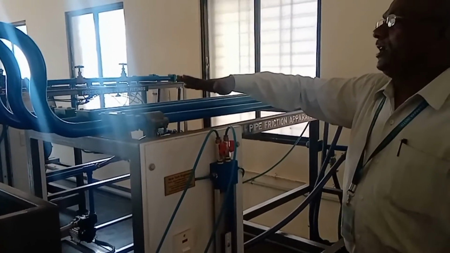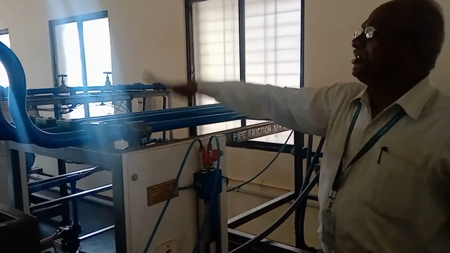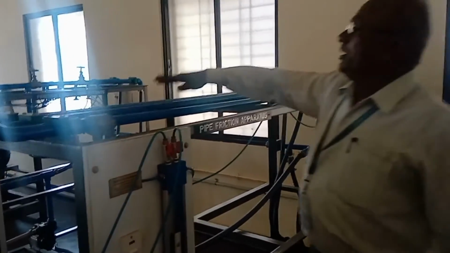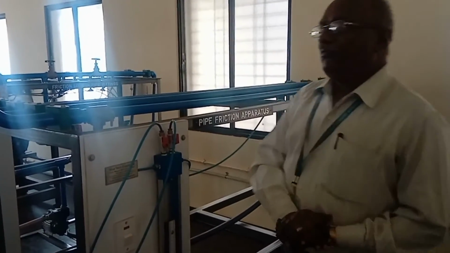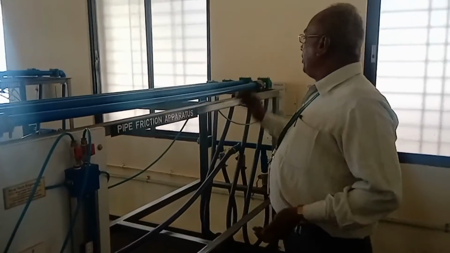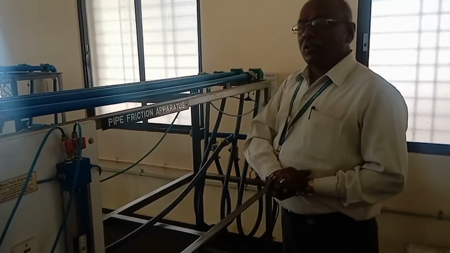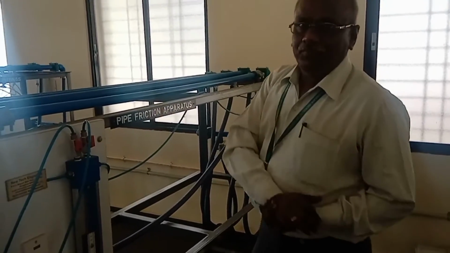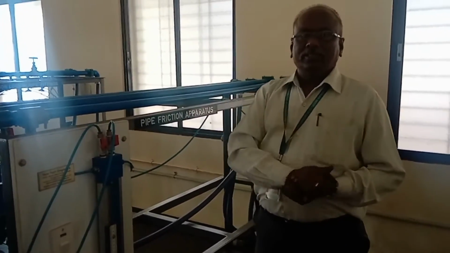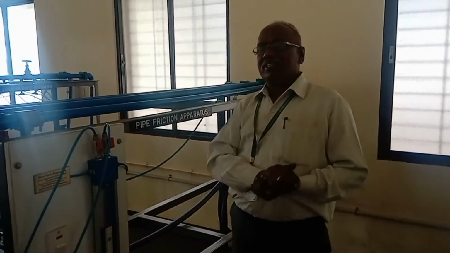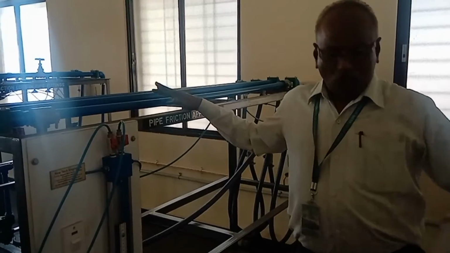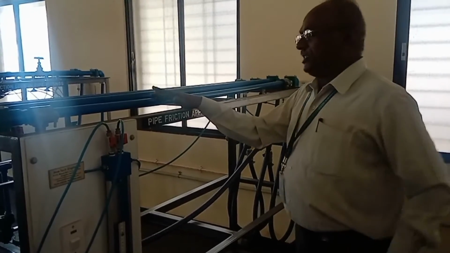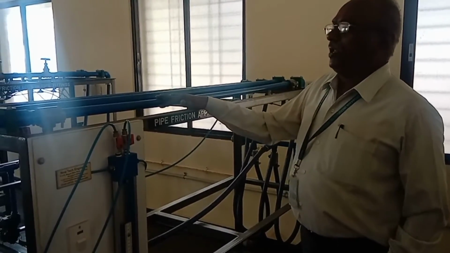I already told that this one is a PVC pipe and this one is a GI pipe. These three are the GI pipes. While moving from one end to the other end, the pressure will decrease because of the surface area. There is friction, a resistance against the direction of the flow of water, a resistance against the movement of water.